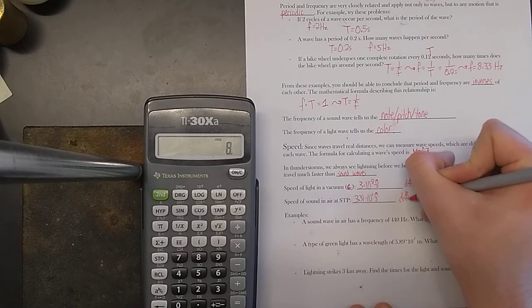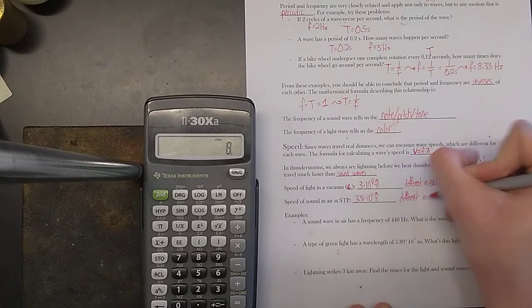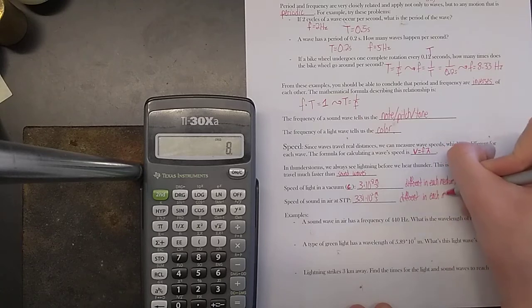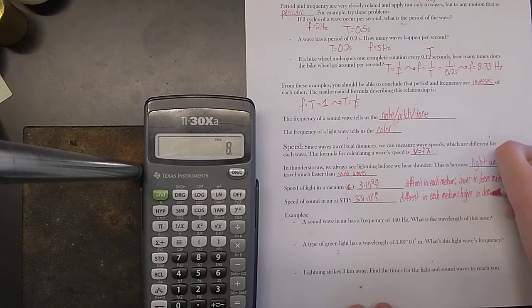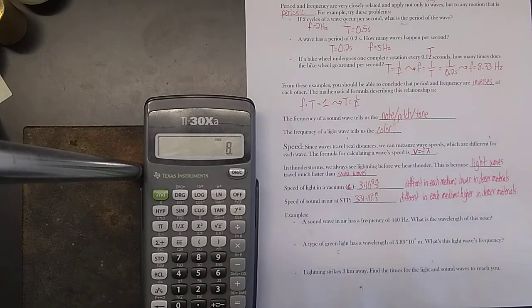Sound is similar in that it's different in each medium that sound can pass through, whether that's air or water or steel or something like that. But sound is weird. Sound actually travels faster in denser materials. And that's because of how sound waves propagate. You can't have sound waves if you don't have a medium. So the closer together the medium is, the more tightly packed the atoms are, the quicker they can knock into each other and transmit that sound wave.